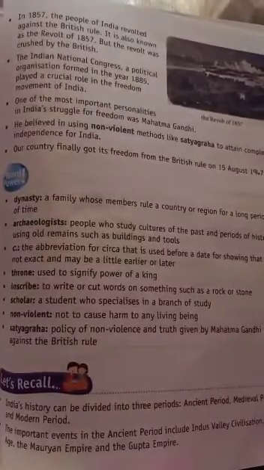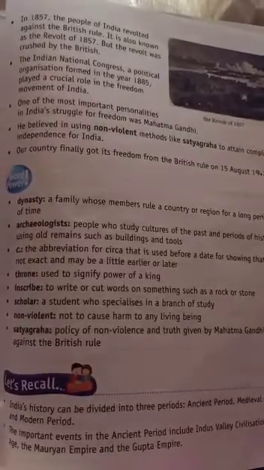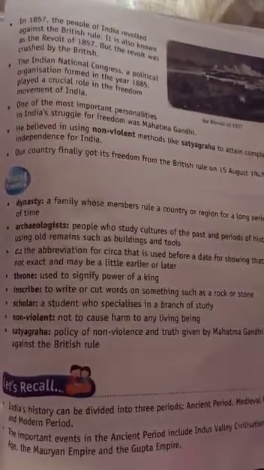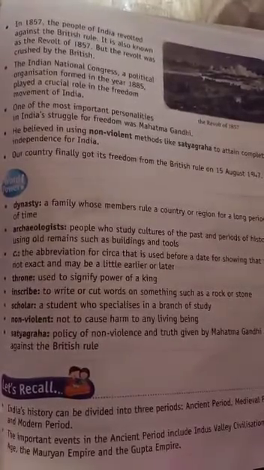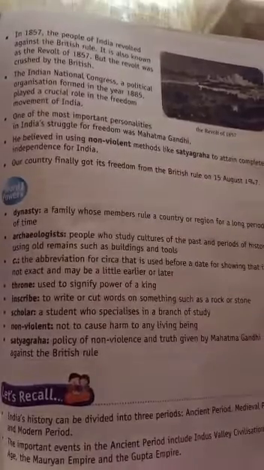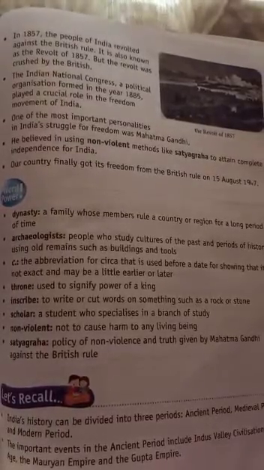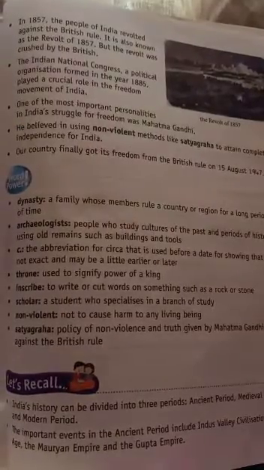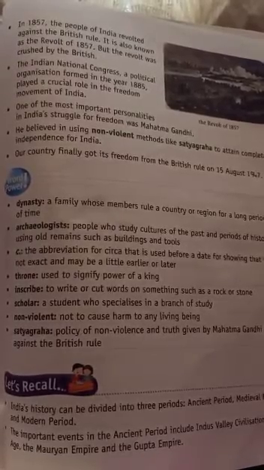And this war, which was called a revolt, was known as the Revolt of 1857. But this revolt was crushed by the Britishers, which means the power could not be taken back by our Indian people. Later on, the Indian people formed the Indian National Congress, which was a political organization. It was formed in the year 1885. This was formed by some famous leaders of India to get independence from British rule.